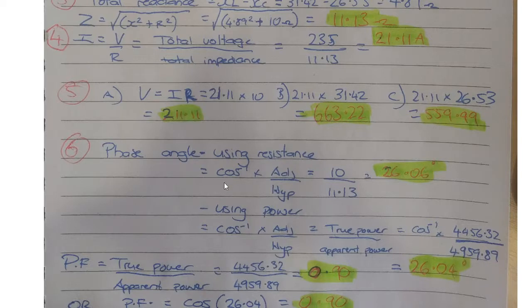And here we have it, using resistance: inverse cos, cos to the -1, times adjacent over hypotenuse. Adjacent over hypotenuse is 10 over 11.13, 10 being my resistance, that's my adjacent in this example, and the hypotenuse being the total impedance, 11.13, gives me 26.06 degrees. If I use power, then I'll go inverse cos of adjacent over hypotenuse. In this case that will be true power divided by apparent power, which will be 4456.32 divided by 4959.89.